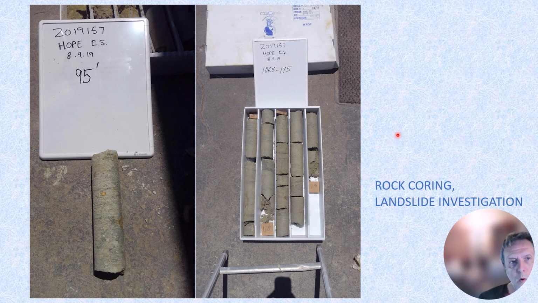Let's talk about rock coring. These rock cores were extracted during a landslide investigation for a school in San Diego County. We went down, as you can see, at least 95 feet.